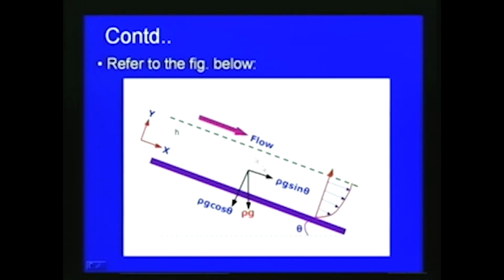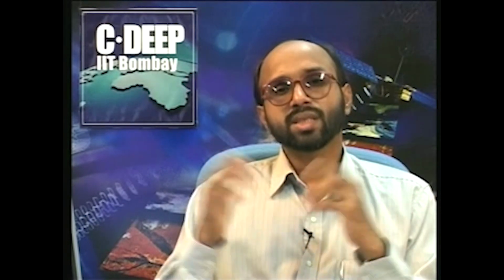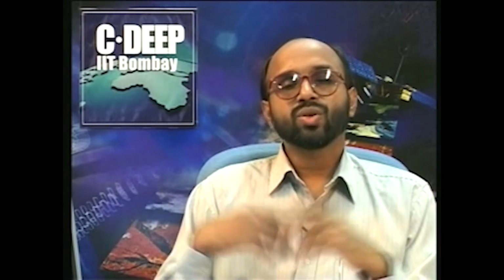So here the problem is defined in this figure. We have an inclined plate and a flow is taking place above the plate, the thickness of the flow is h, and the angle of inclination of the plate is theta. Compared to the earlier problems, like plain Poiseuille flow or flow over a plate, here the plate is inclined, so we have to consider the body force. And then our aim is to use the Navier-Stokes equation.